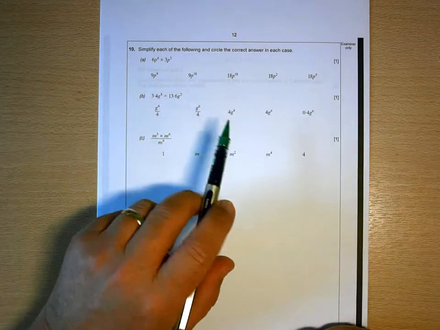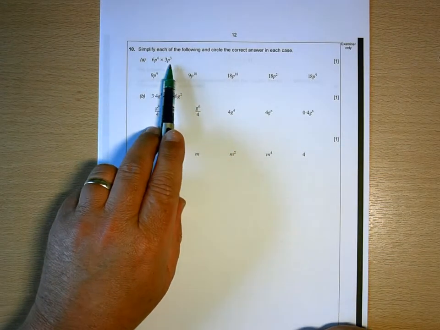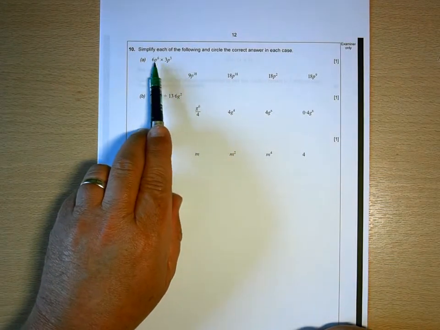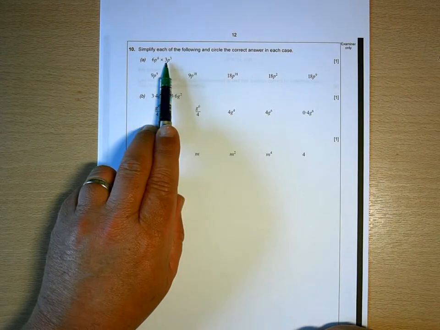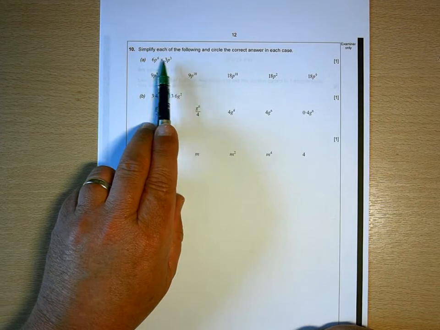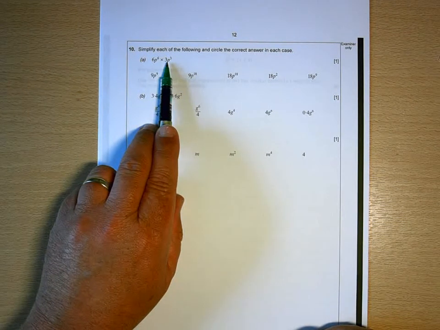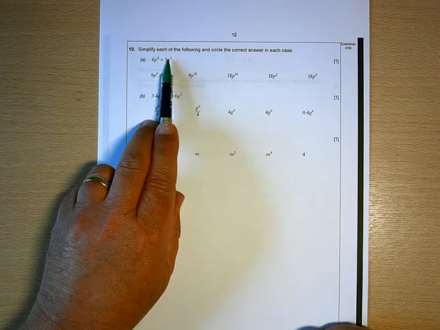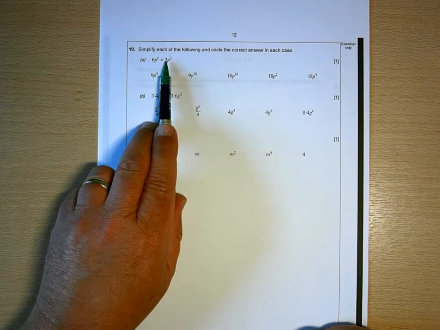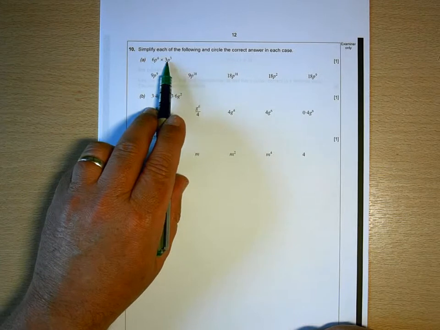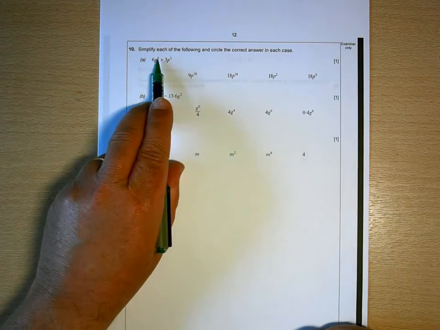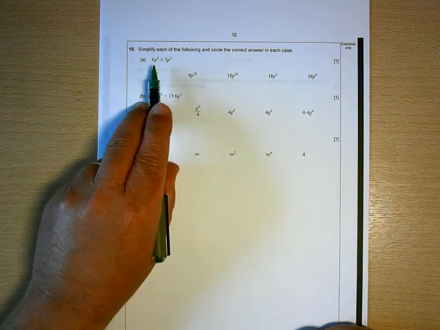And what you need to remember when working with indices is that you need to have the base terms, which are the letters at the bottom of each part. They have to be the same. So because that's a P and that's a P, it means that when we're working with the powers, we can apply the laws of indices to them. And when we're multiplying where the bases are the same, we add their powers.